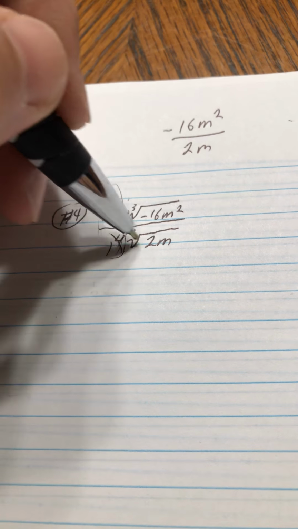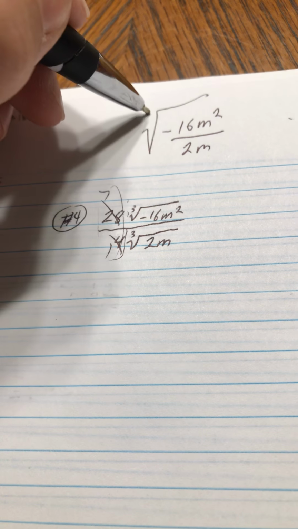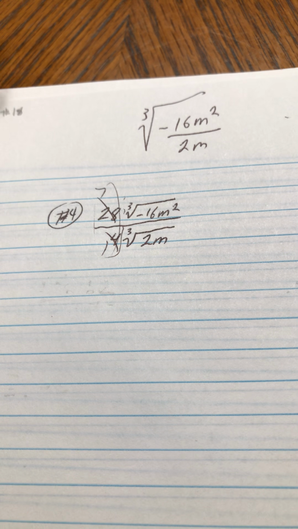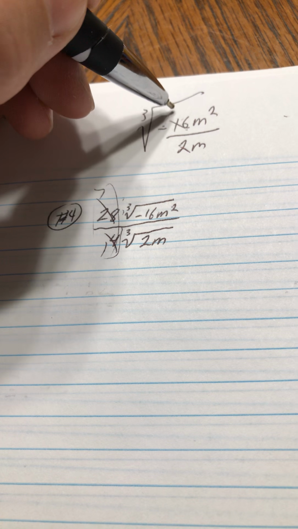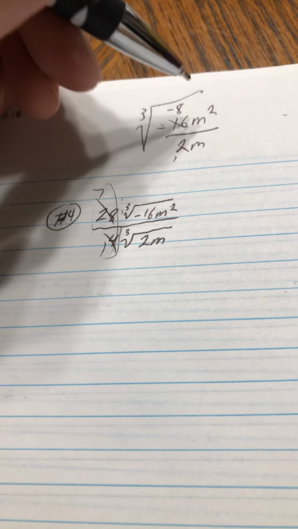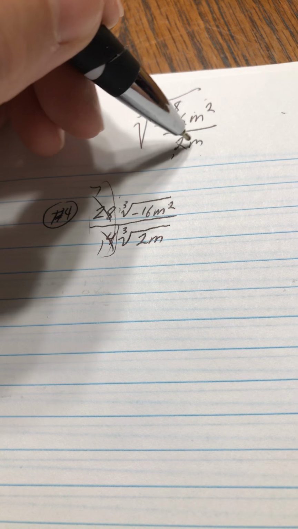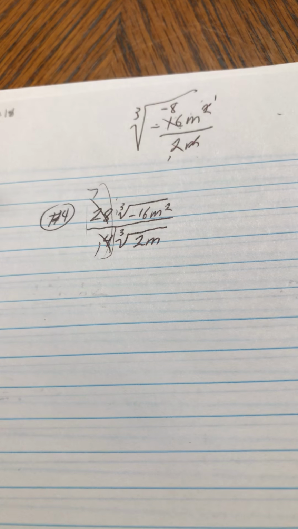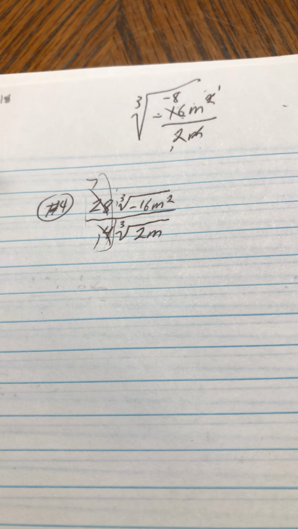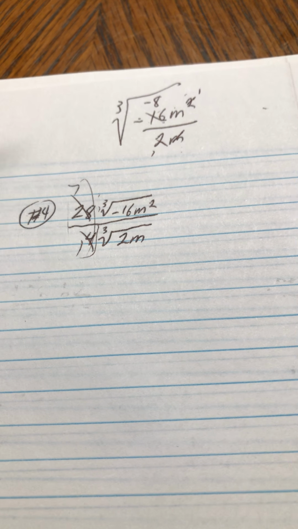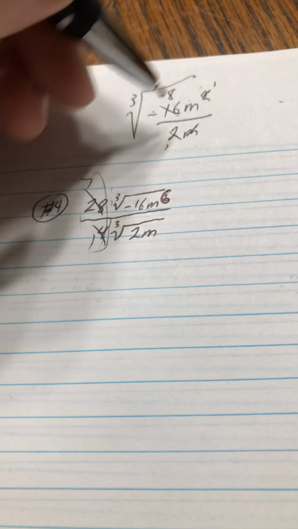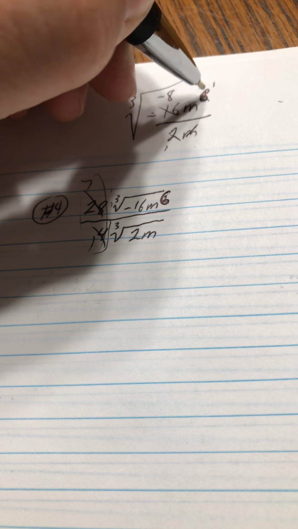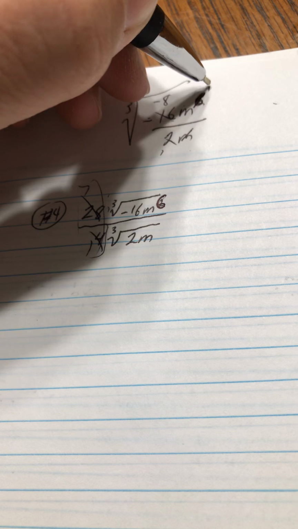You can think of it as all under the same radical. Negative 16 over 2 is negative 8 over 1. Then m squared and m, that m cancels, leaving m to the first. I made a mistake, my bad. This is m to the 6th, not m to the 2nd. So when you cancel this, that is m to the 5th.